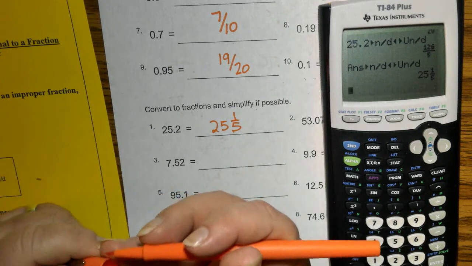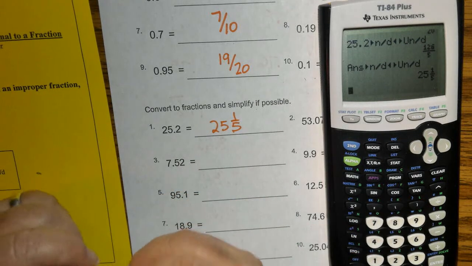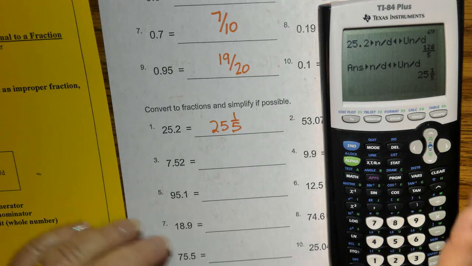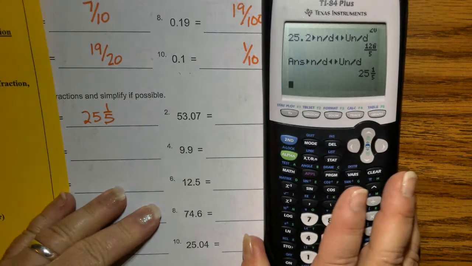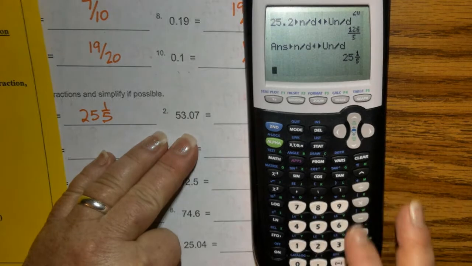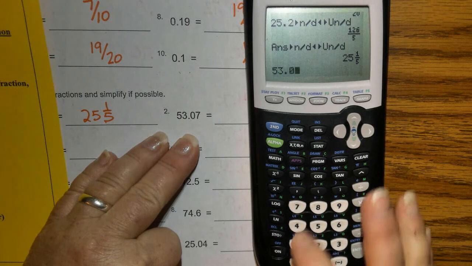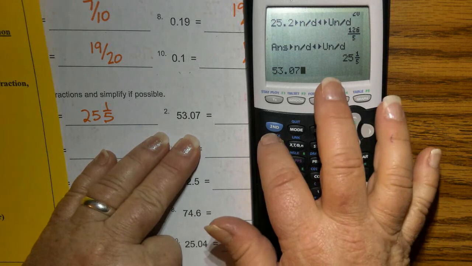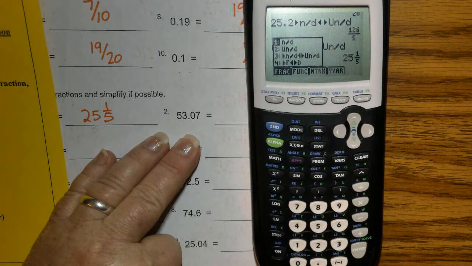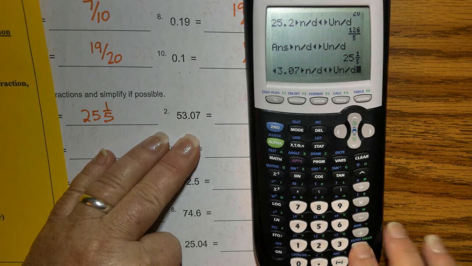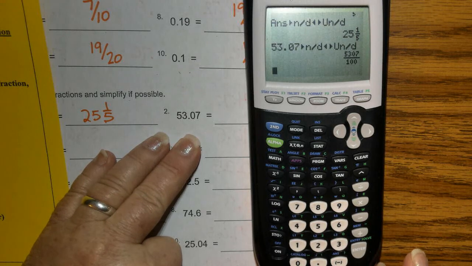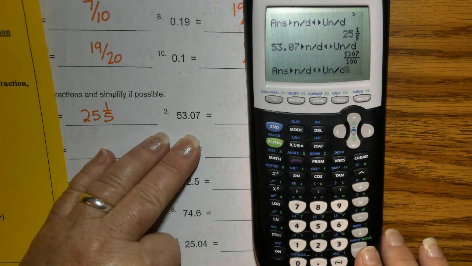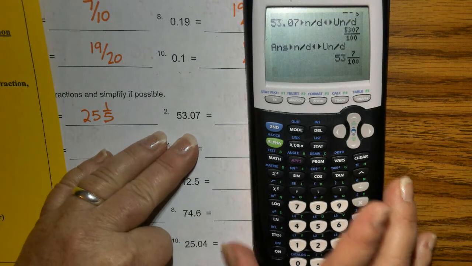Okay, put your name on it, and put it in period 2 box over there. Okay? All right, so I'm going to do number 2, and then I'm going to let you practice. So it says, enter the decimal number. Then it says alpha F1, number 3, enter. Then it says alpha F1, number 3, enter.